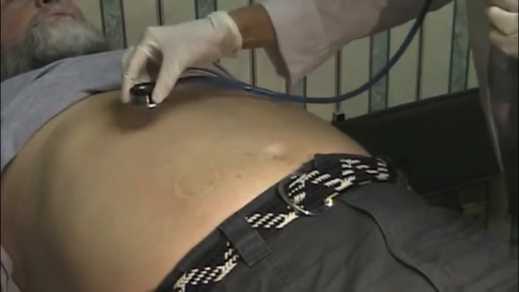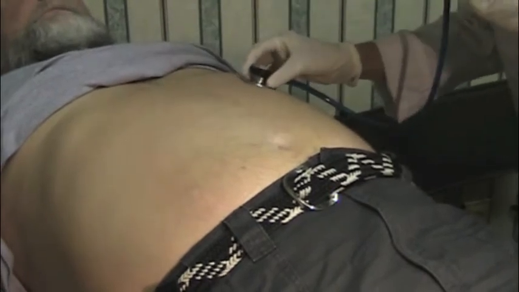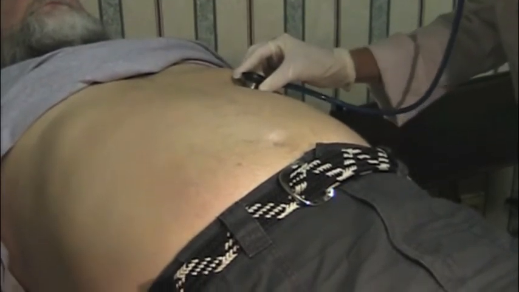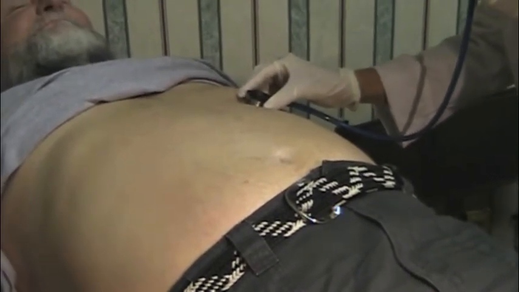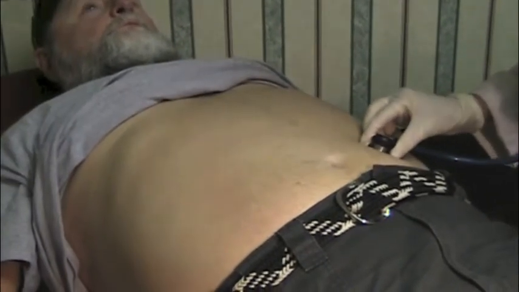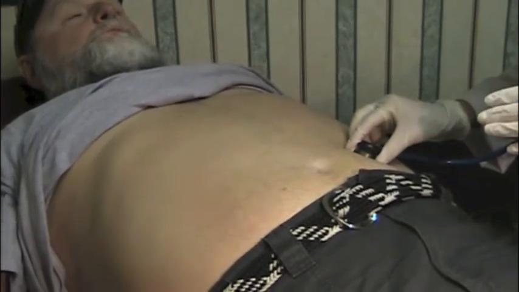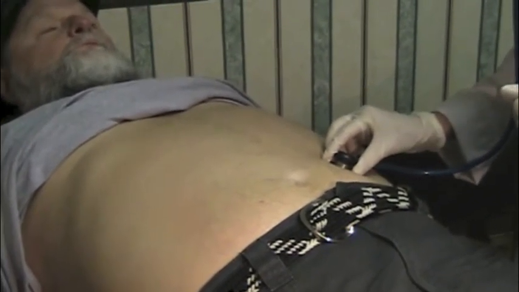Normal bowel sounds are high-pitched, gurgling sounds occurring approximately every 5 to 15 seconds. Auscultation should take between 5 and 35 minutes. Listen continuously for a full 5 minutes to determine the absence of bowel sounds. This is a medical emergency requiring immediate treatment.